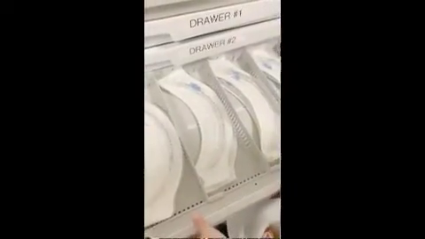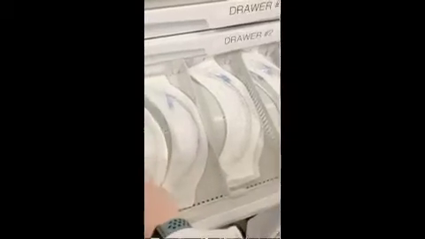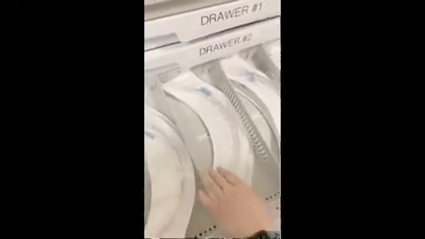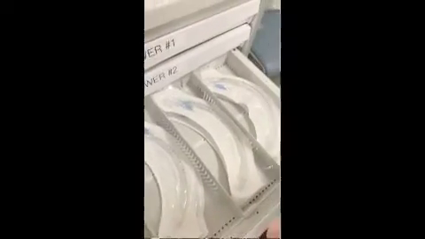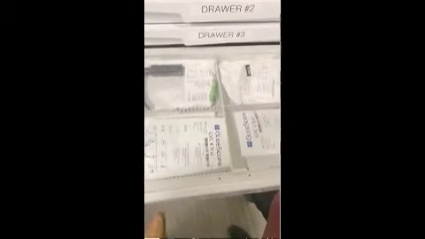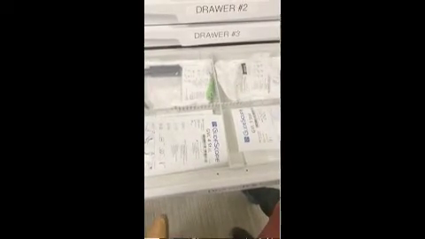Drawer 3. Different sizes of endotracheal tube will be located in drawer 3. 6.5, 6.0, 7.0, 7.5, and 8.0. Drawer 4. The GVL 3 and 4, MAC S4 and S3 for video laryngoscopy will be located in drawer 4.